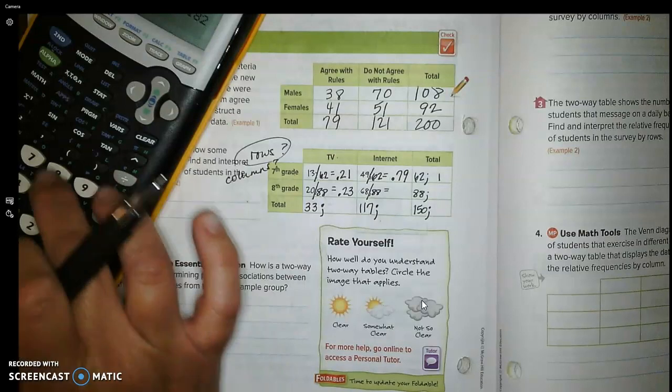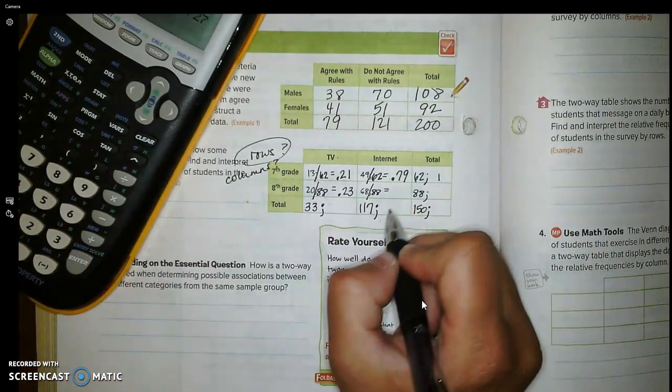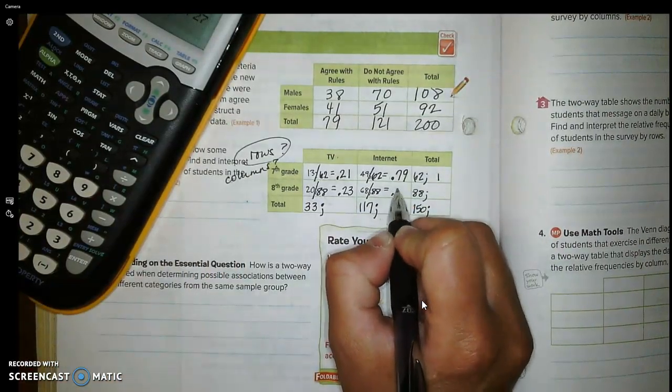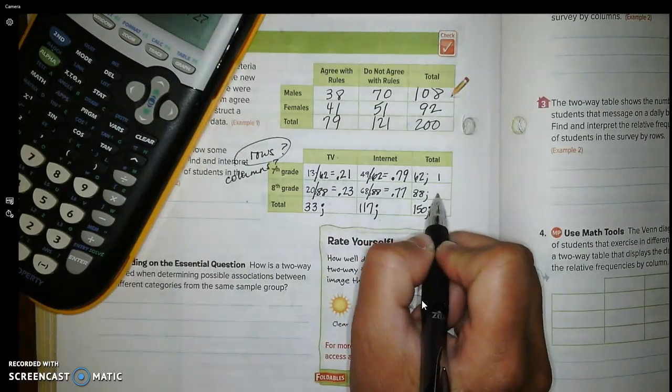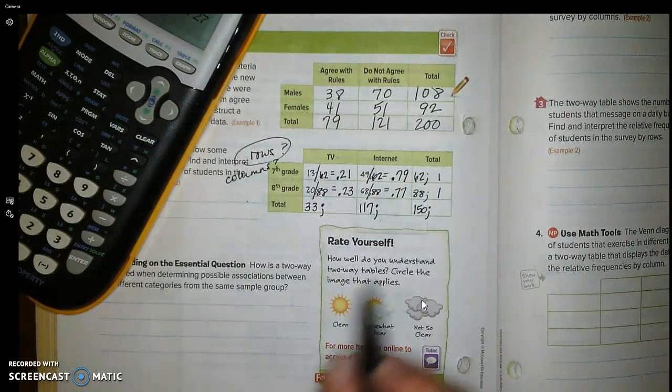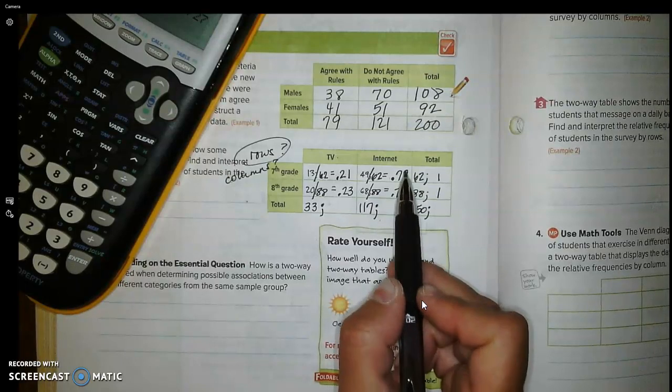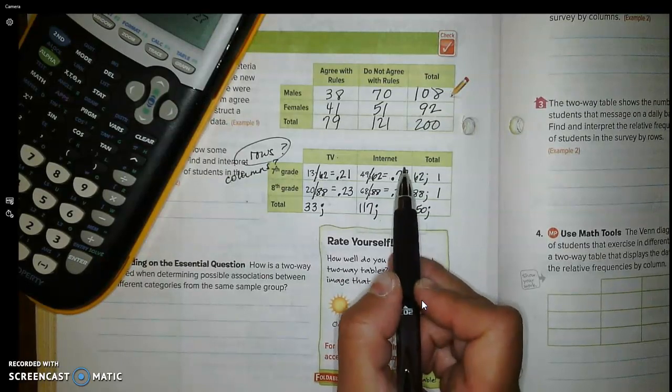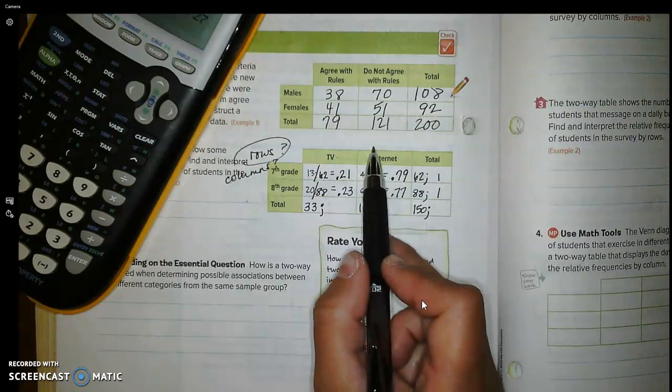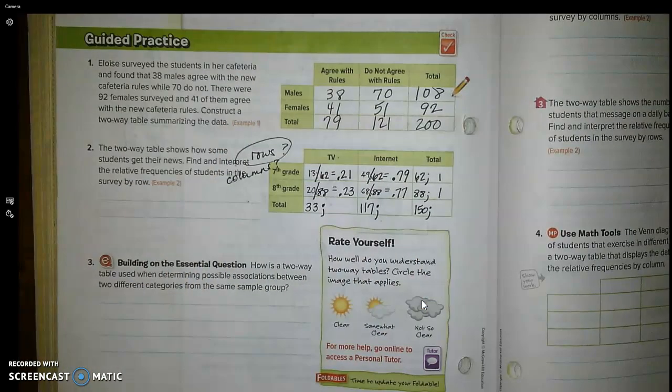Nope, I did it again. 68 divided by 88 is going to be 77. And so that definitely equals 1, so that's a good thing. And look, again, about the same percentage of 7th and 8th graders get their news from the internet. So that's kind of a good thing.